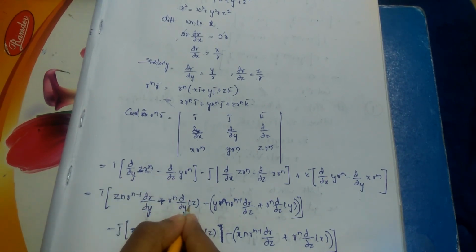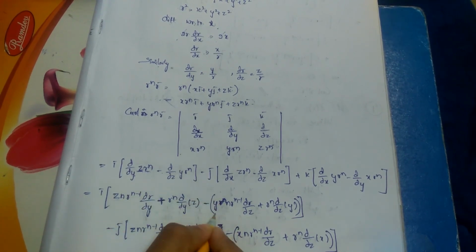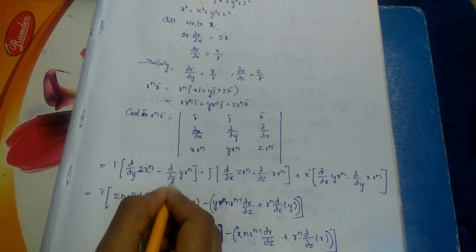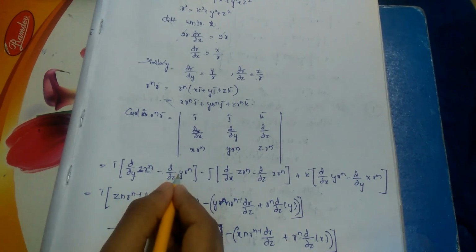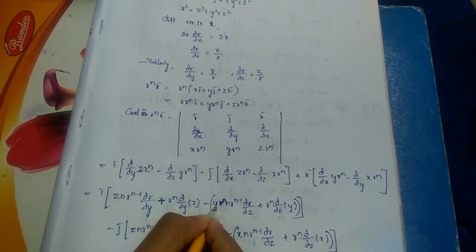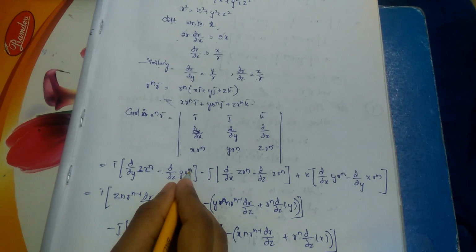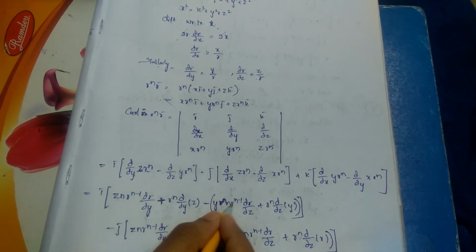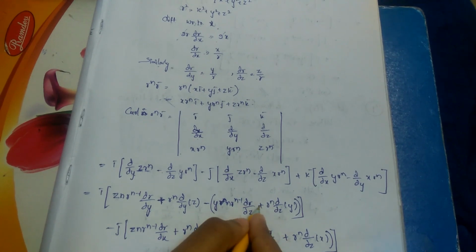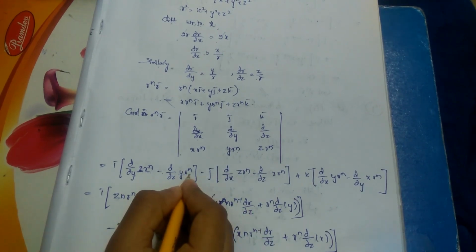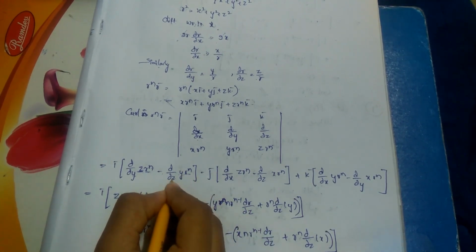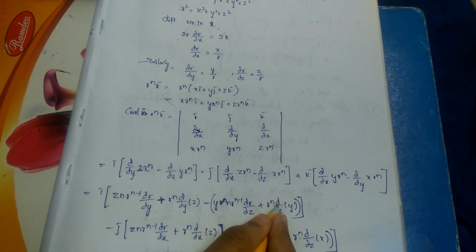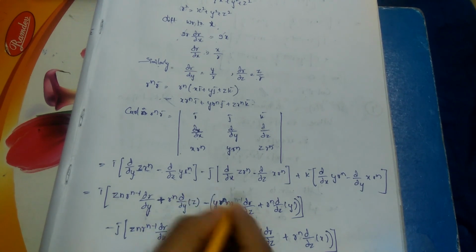Now the second term, minus of y into r^n differentiation with respect to z. Here first y is constant. So we write y, and r^n differentiation with respect to z is n into r^(n-1) del r by del z, plus r^n is constant, r^n del by del z of y. Similarly, this is the first i-bar coefficient, and next is the j coefficient.